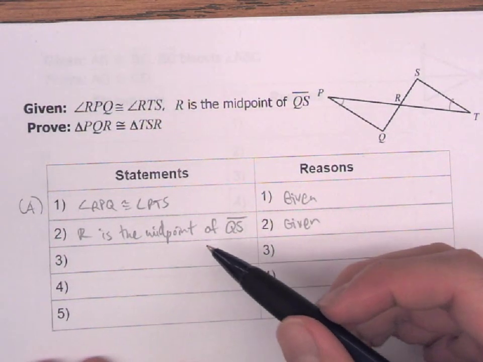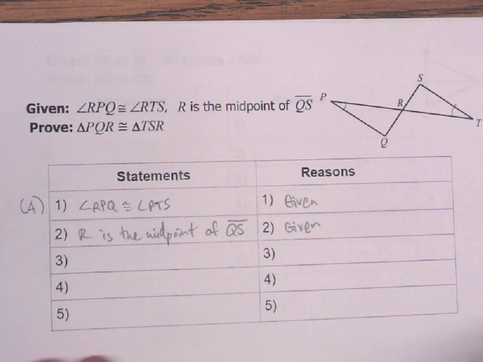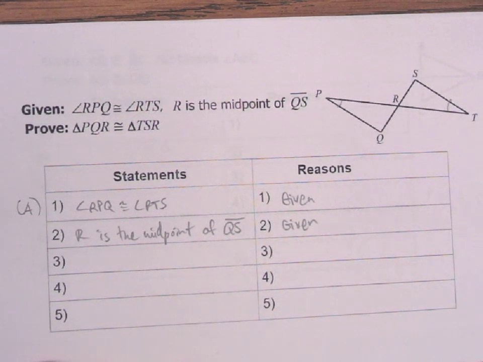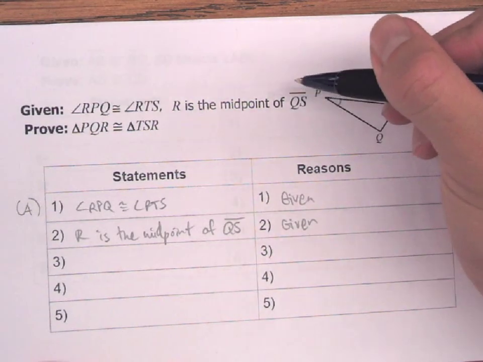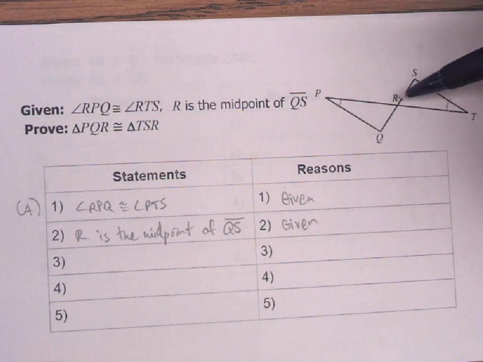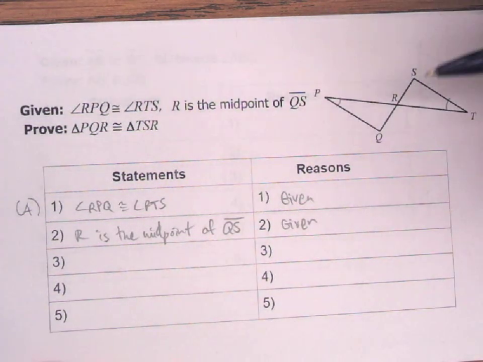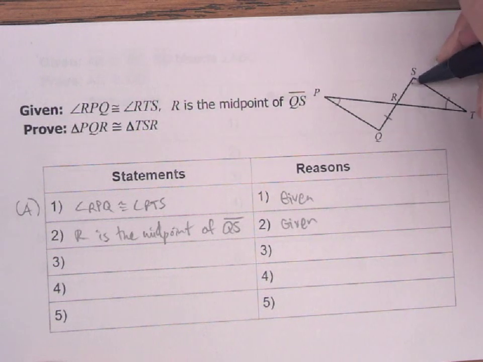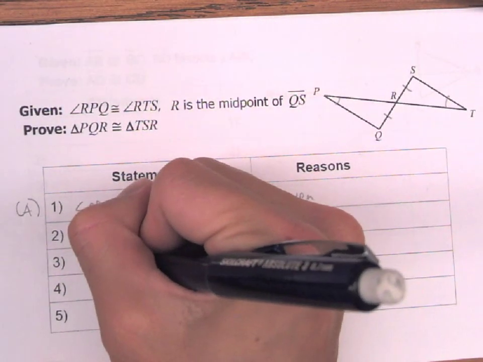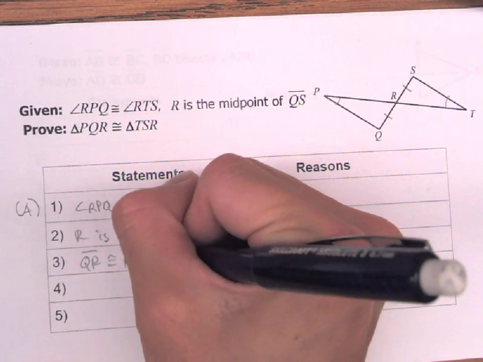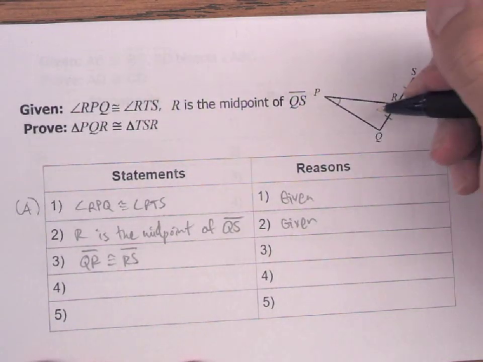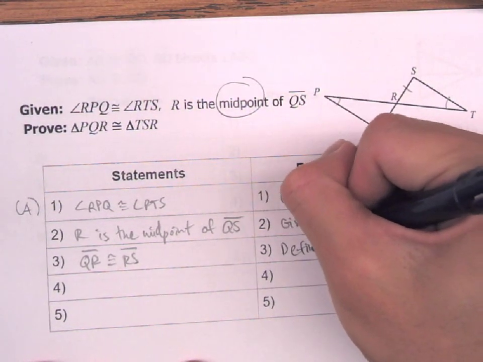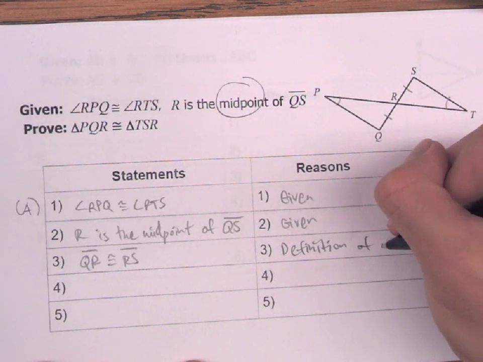Okay, the next part, it says R is the midpoint of QS. Okay, so I see some of you getting mixed up with this. Some of you are saying PR is congruent to RT. No, it says R is the midpoint of this segment. So if R is the midpoint of this, it's going to split. This midpoint splits QS into 2 equal parts. So that means QR is congruent to RS, and that is going to be by this midpoint here. So this is going to be definition of midpoint.